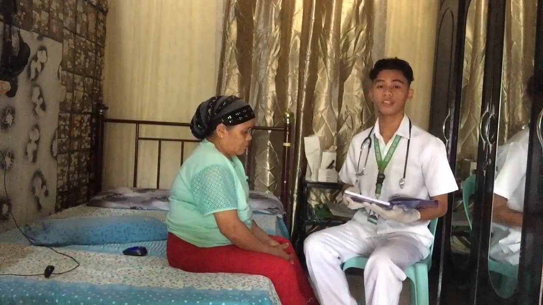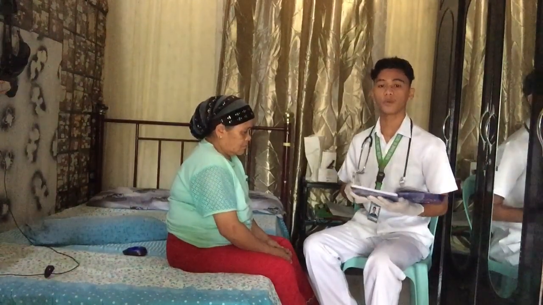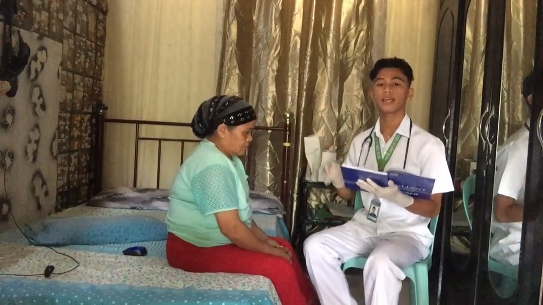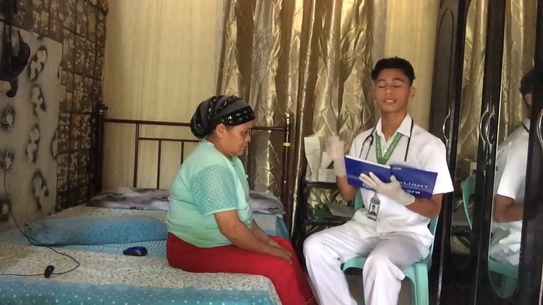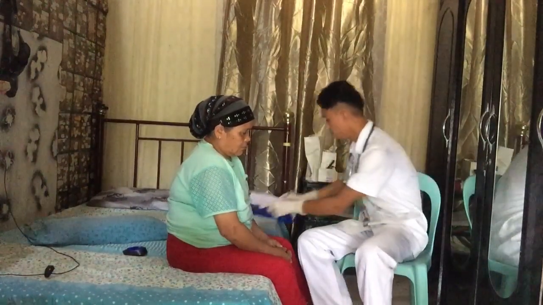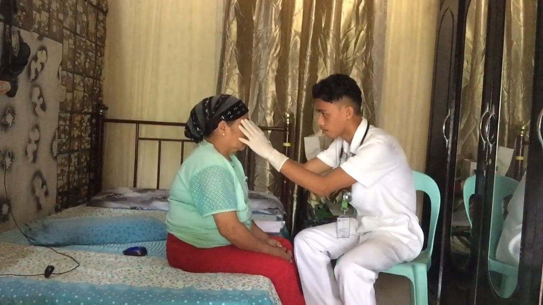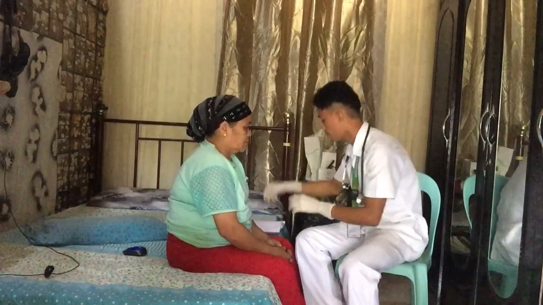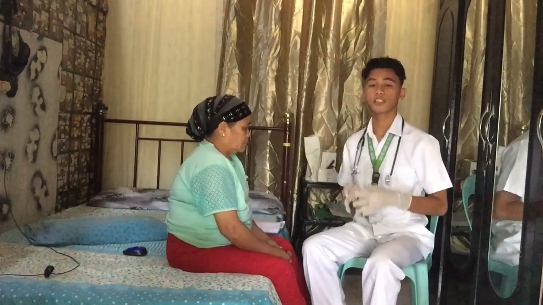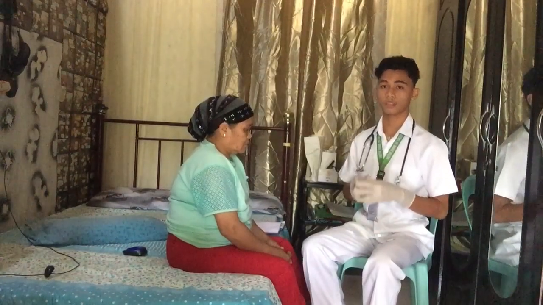So now let's proceed to assessing the eye structure and visual acuity. First is the inspection. We have to inspect the eyebrows for hair distribution. Rationale: hair evenly distributed, skin intact, symmetrically aligned, and equal movement. Next is inspection for the eyelids, ability of blinking. Rationale: lids closed, symmetrical.